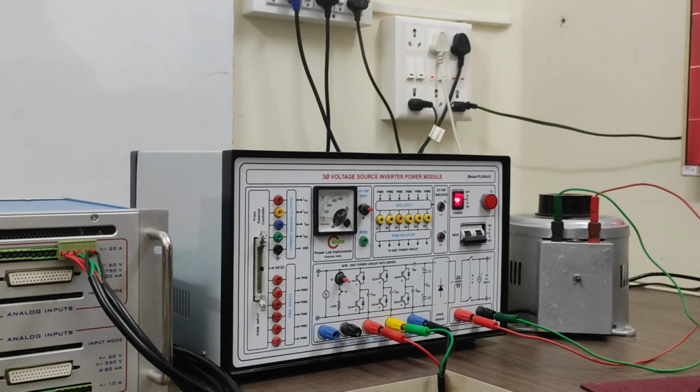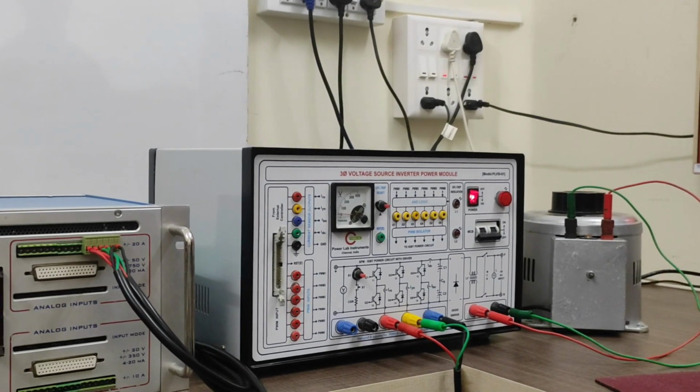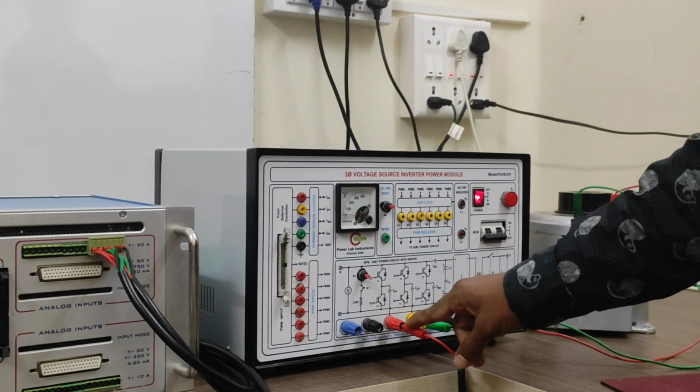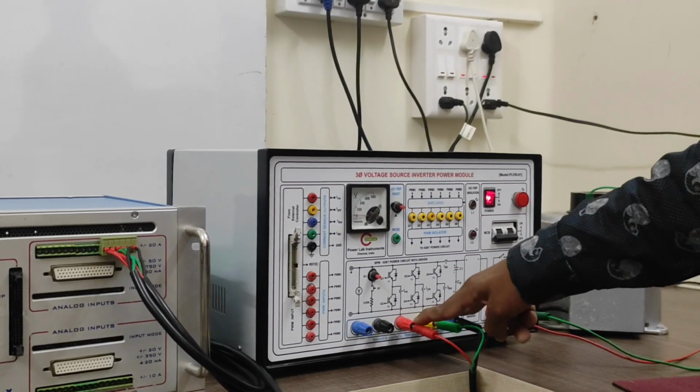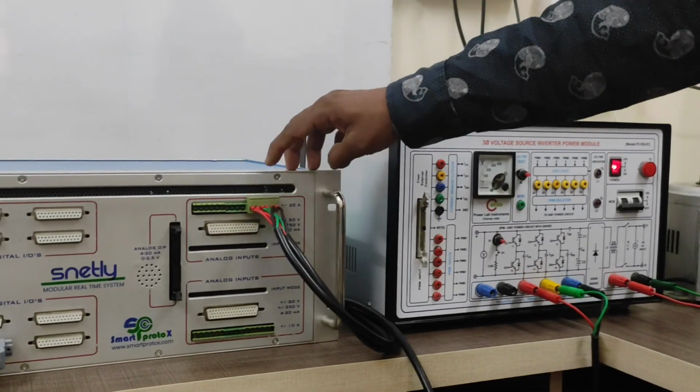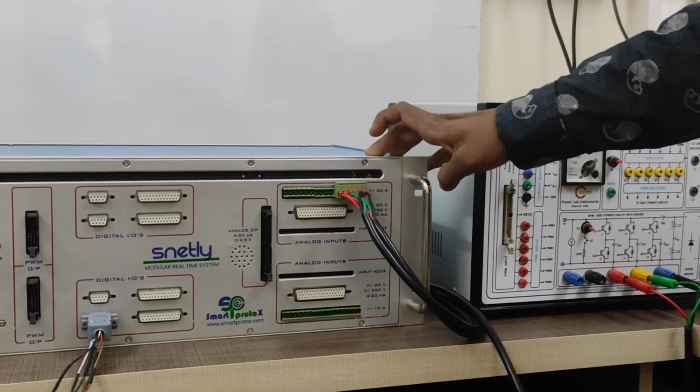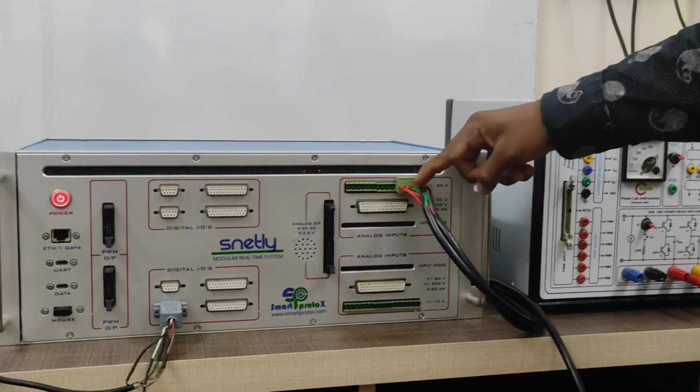And finally we need to connect our digital output from this Snetly to the power module in order to turn on the power semiconductor switches. Totally we have 6 power semiconductor switches in the power module, so we require 6 digital outputs from the Snetly module.